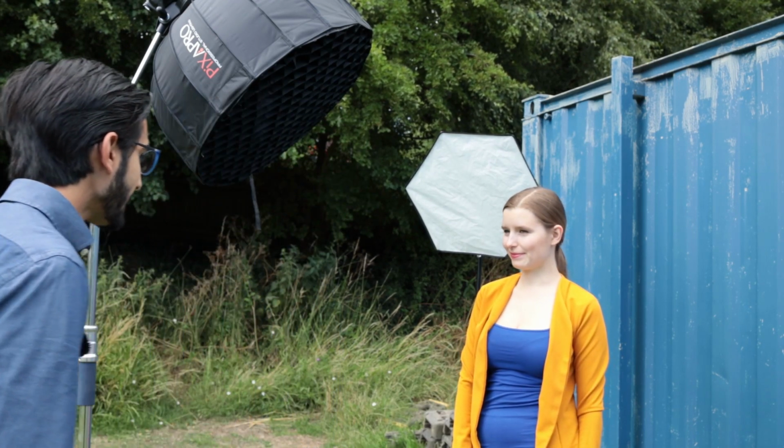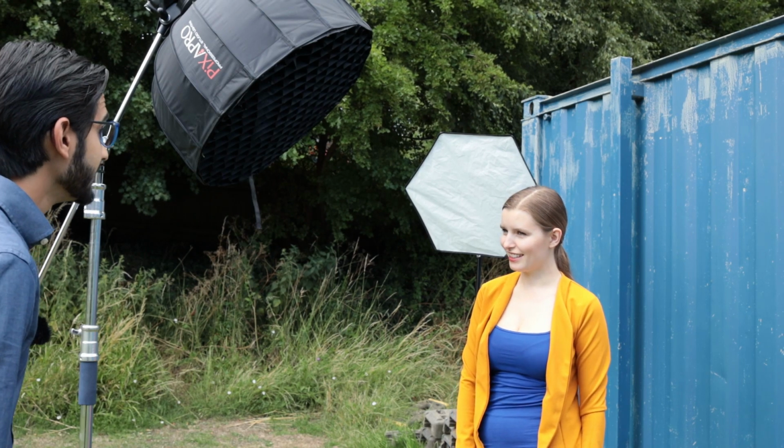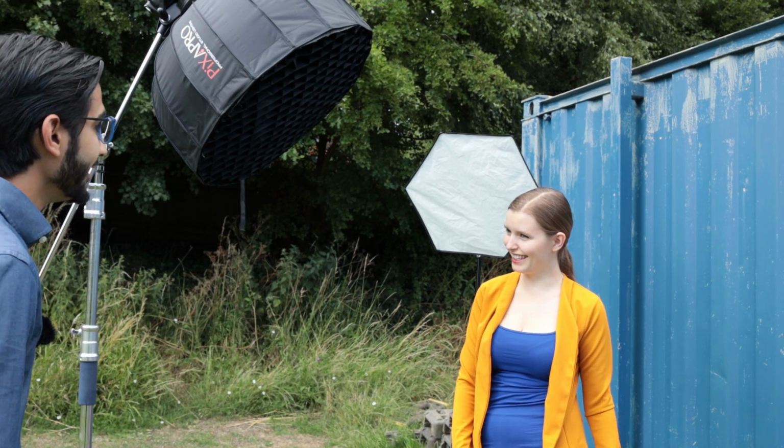We've come out to our local park for this one because I didn't have a blue background. So we're using this shipping container here for a blue background. Jade's now in yellow and she's going to be yellow against the blue background as sort of opposite to what I was yesterday. Yesterday? Earlier, not yesterday. We did this all in one day.